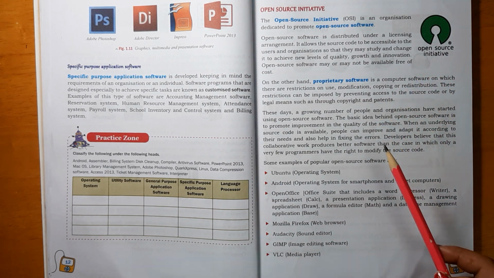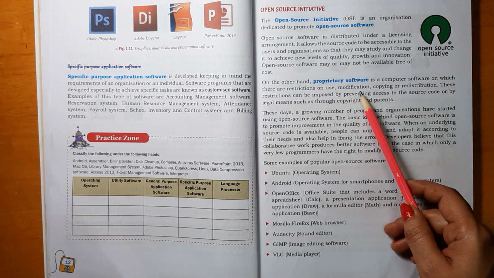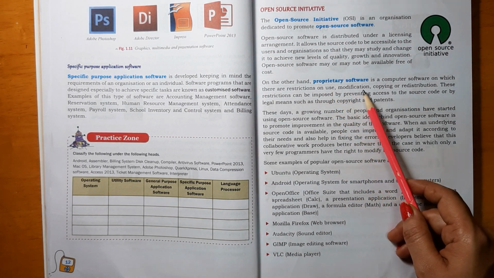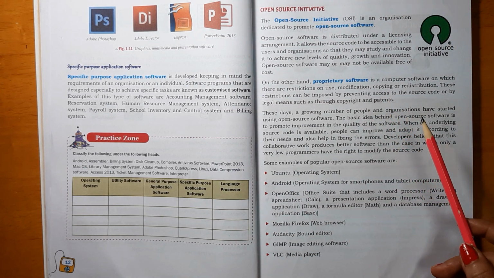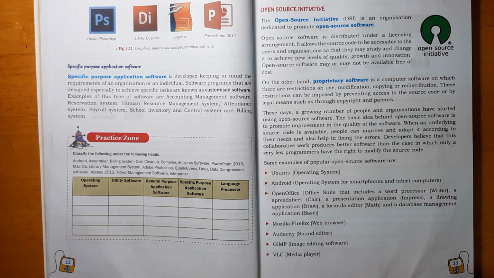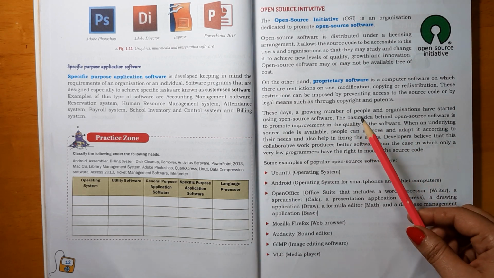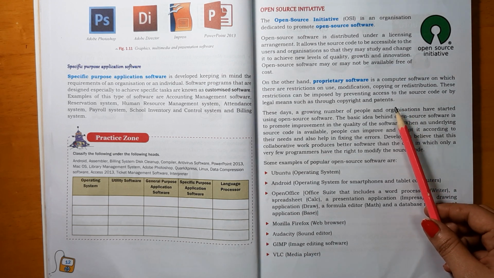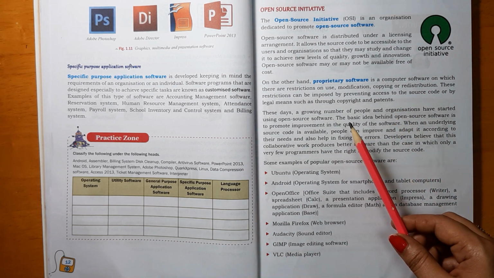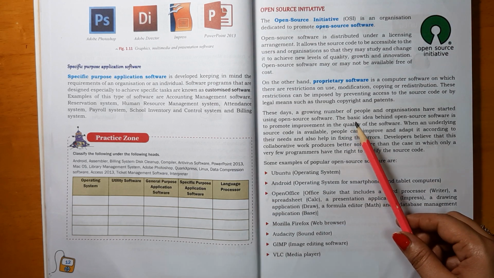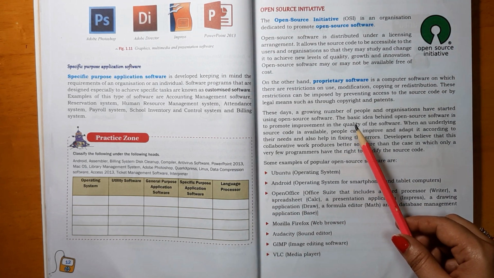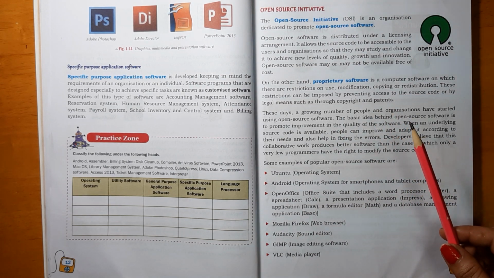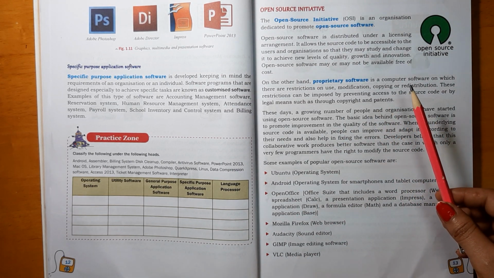There is another type of software which is called proprietary software. Proprietary software is computer software on which there are restrictions on use, modification, copying, or redistribution. These restrictions can be imposed by preventing access to the source code or by legal means such as through copyright and patents.